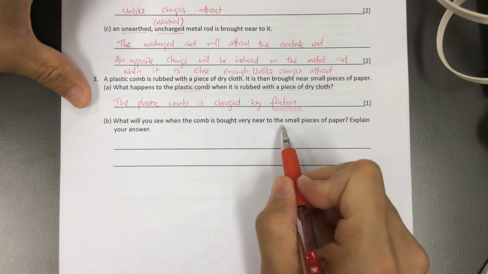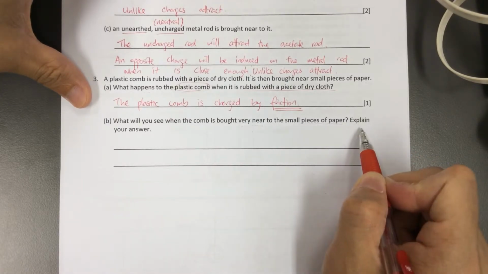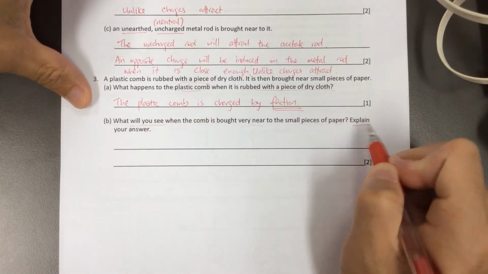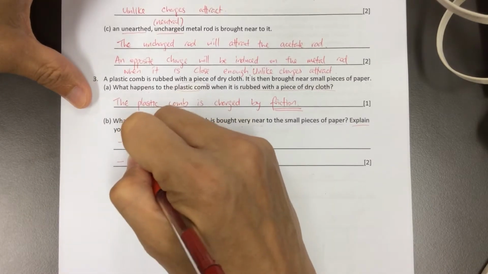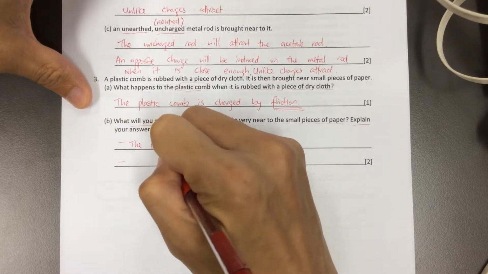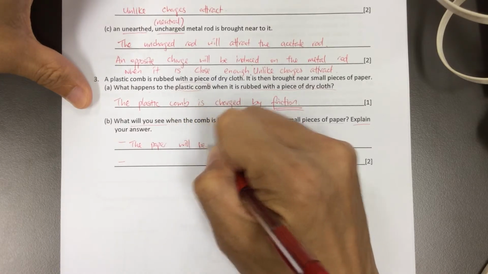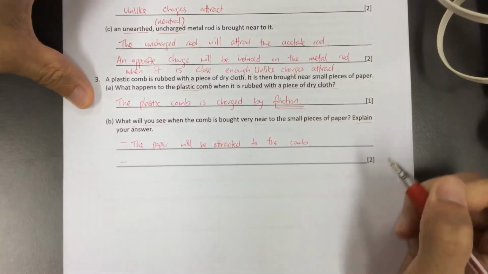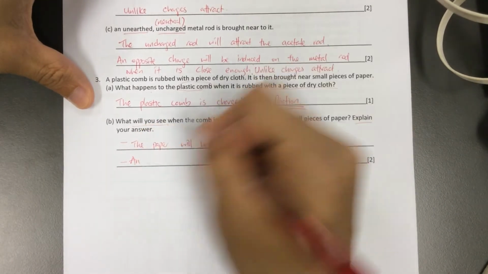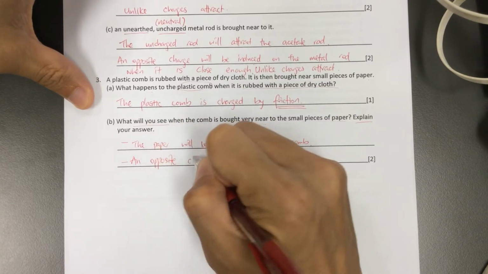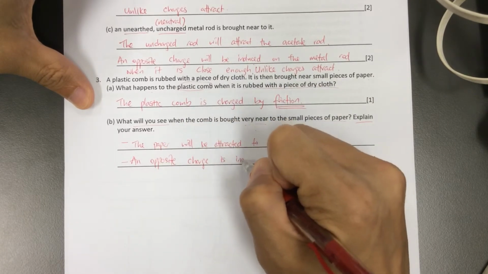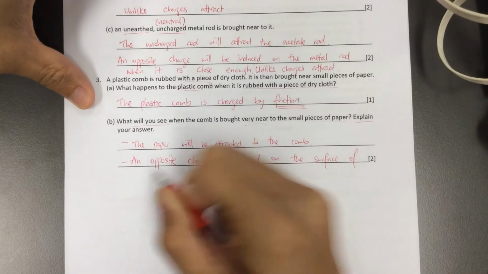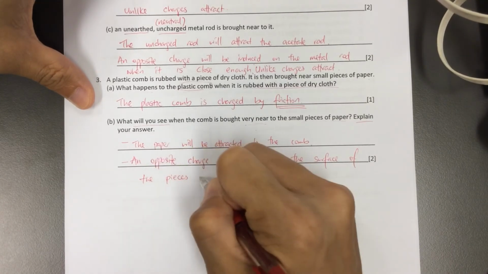What will you see when the comb is brought very near to the small pieces of paper? Explain your answers. So two parts again. What will you see, and explain? So the paper will be attracted to the comb because, as we know from the previous part, opposite charge is induced on the surface of the pieces of paper.